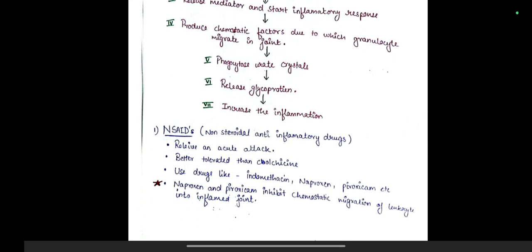Now if we look into NSAIDs, non-steroidal anti-inflammatory drugs, they relieve an acute attack. They are better tolerated than colchicine, and drugs used are indomethacin, naproxen, piroxicam, etc. Diclofenac also can be used. But naproxen and piroxicam inhibit chemotactic migration of leukocytes into inflamed joints.